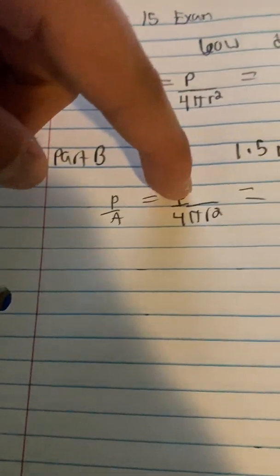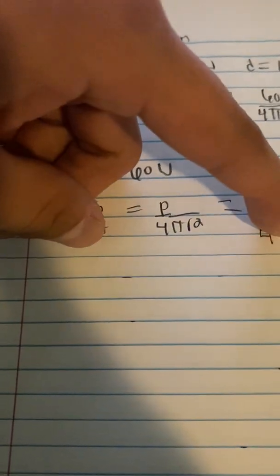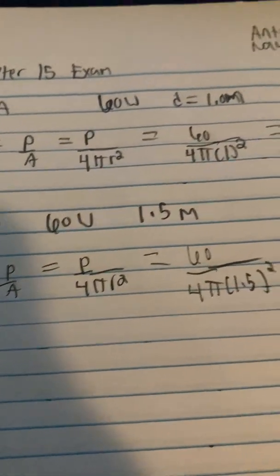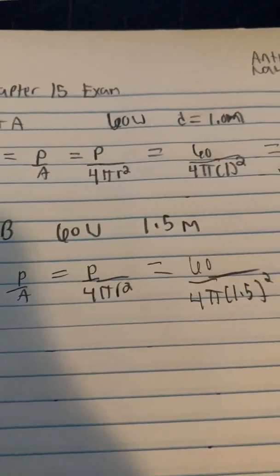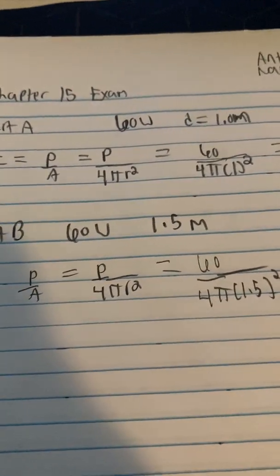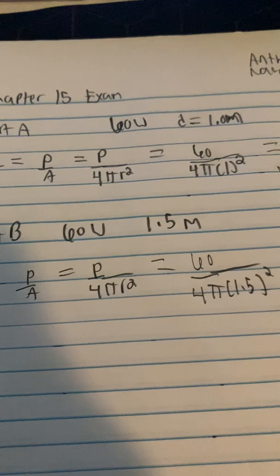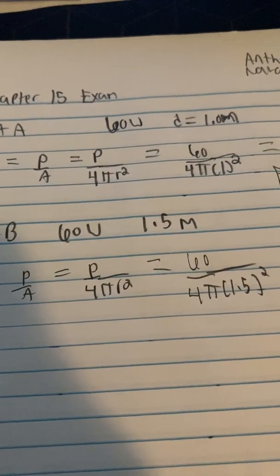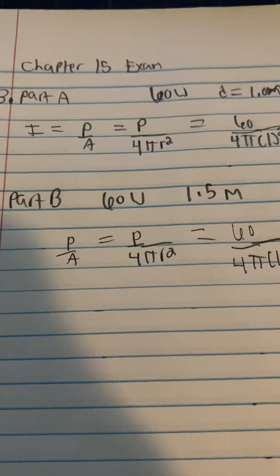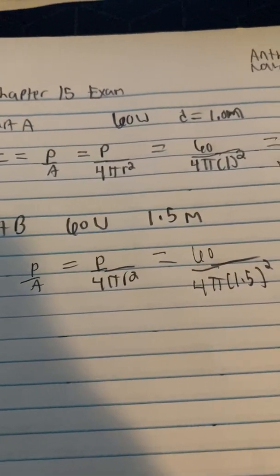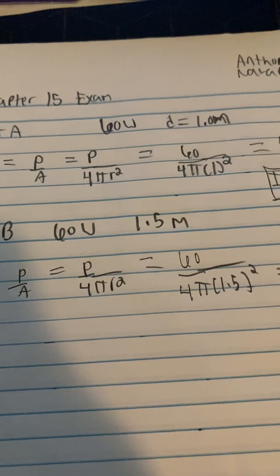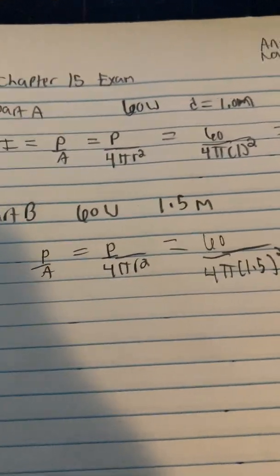The formula is 60 over 4 pi 1.5 squared. 60 divided by 4 pi times 1.5 squared is equal to 2.1 watts per meter squared.